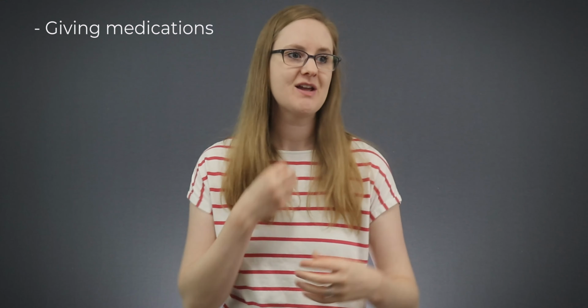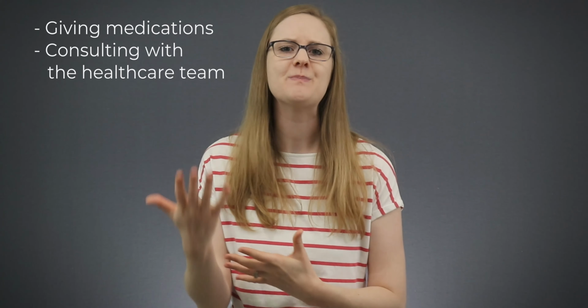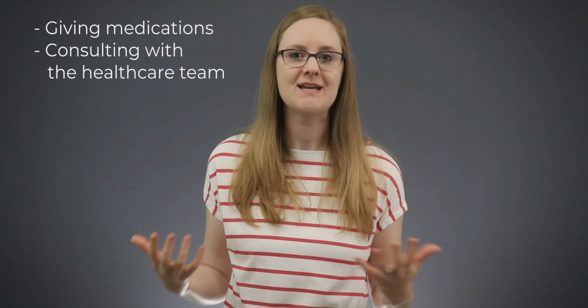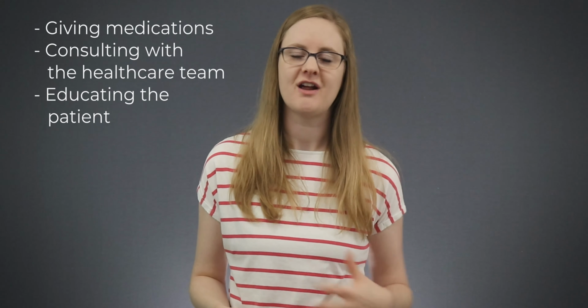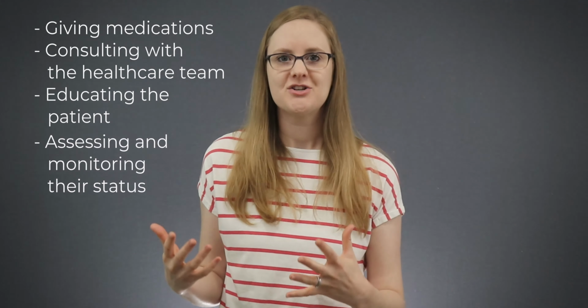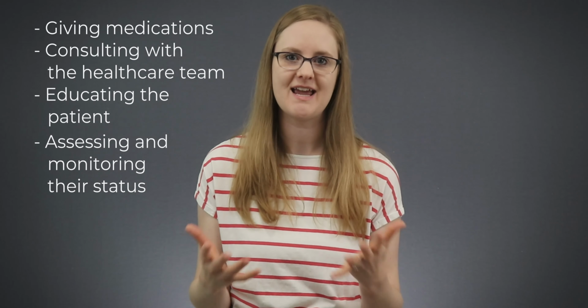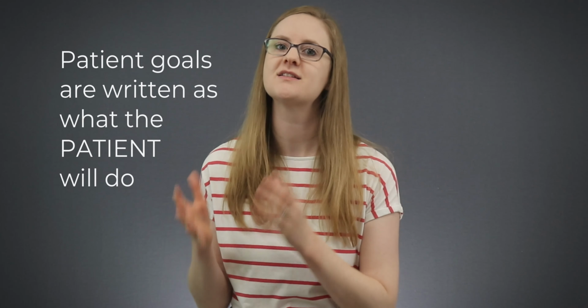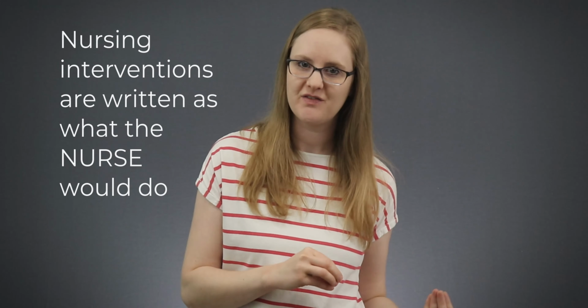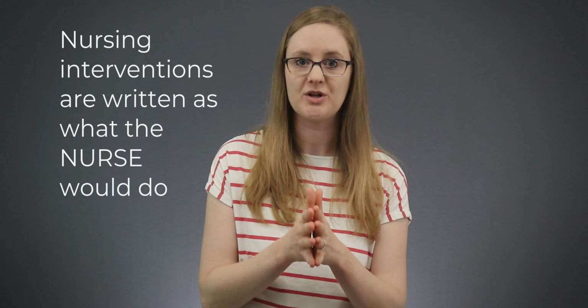This is not about what the patient is going to do, which means things like giving medications, consulting with maybe speech language pathology or other team members on the healthcare team, educating the patient on healthy lifestyle modifications, monitoring the patient's intake and output, things like that. These are all things that you, the nurse, will do. So when you go to clinical or write your care plan or take your nursing process exam, just remember that the patient goals are things that the patient will achieve. And then the nursing interventions are the things that you, the nurse, will do to help the patient achieve their goals.